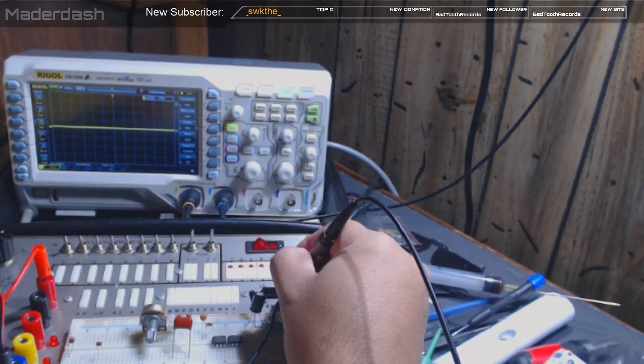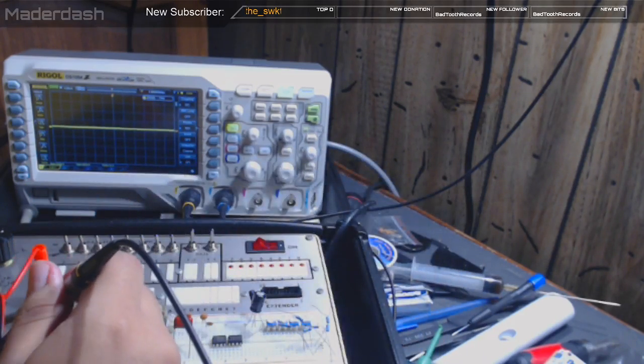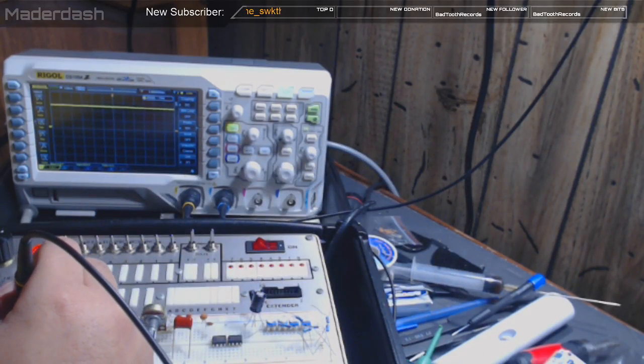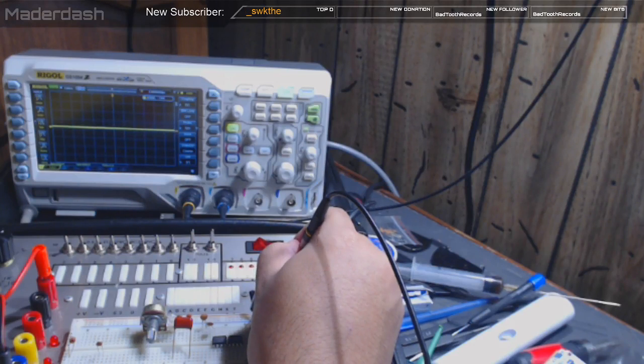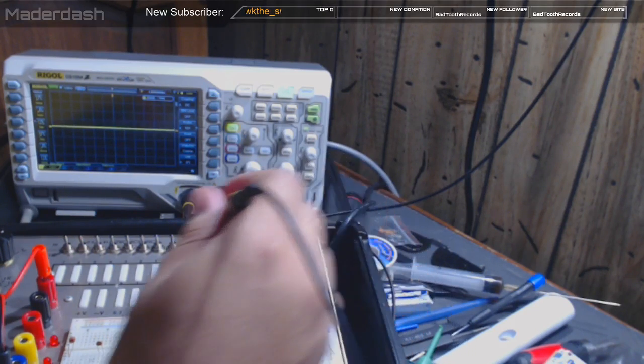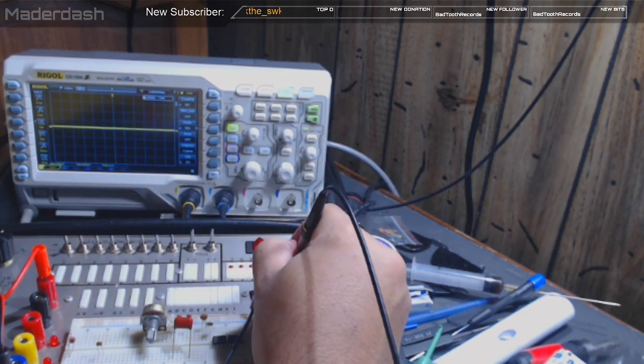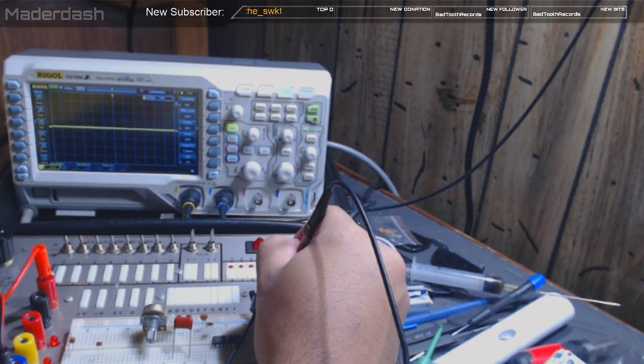What else can we find? Okay, that's 12.6 volts. What do we got here? 12.6 volts. I bet you that's our positive rail. And that's our negative rail, 11.4. Okay, so pin 1, 2, 3, 4.